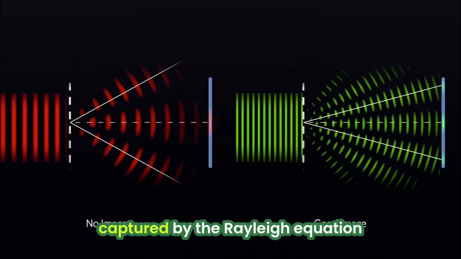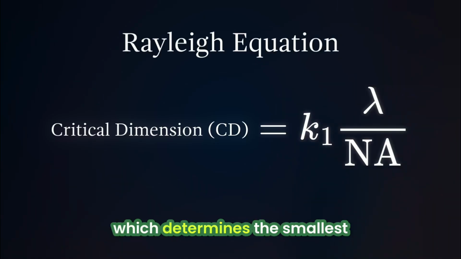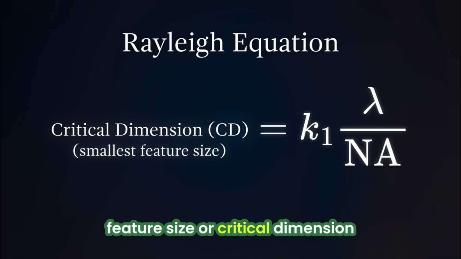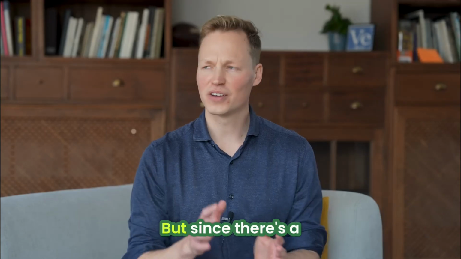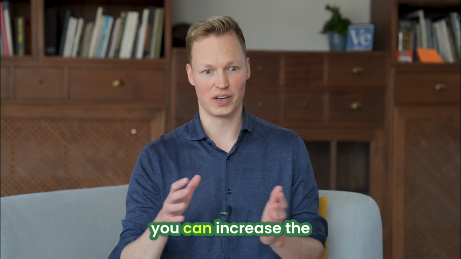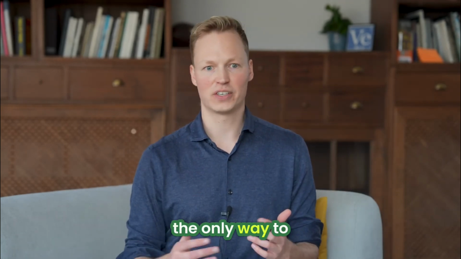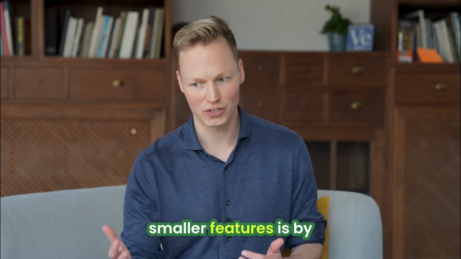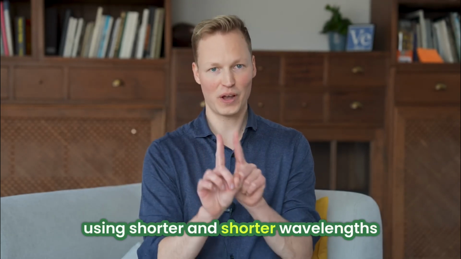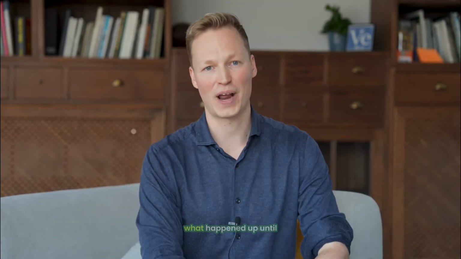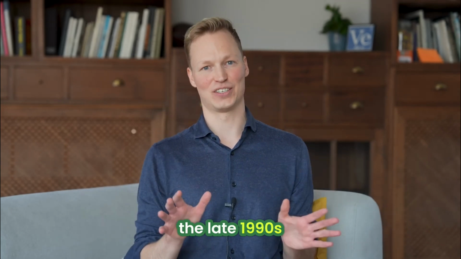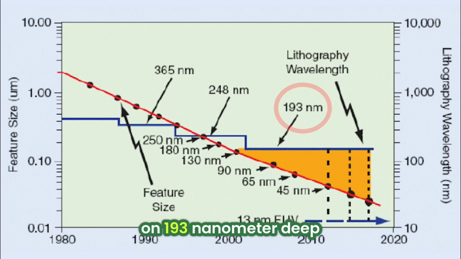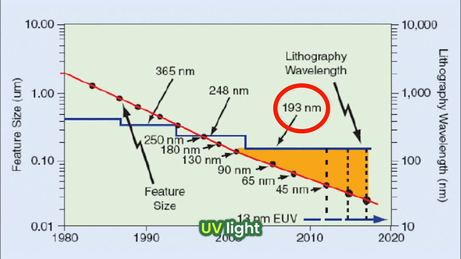All of this is captured by the Rayleigh equation, which determines the smallest feature size or critical dimension. But since there's a limit to how much you can increase the numerical aperture, to 1, over time the only way to keep making smaller and smaller features is by using shorter and shorter wavelengths. So this is exactly what happened up until the late 1990s, when the industry settled on 193 nanometer deep UV light.